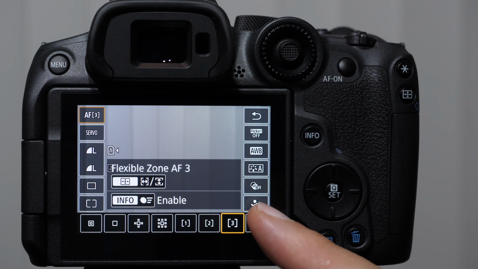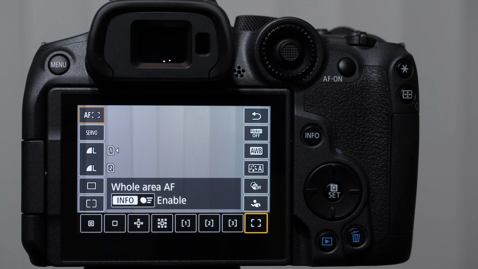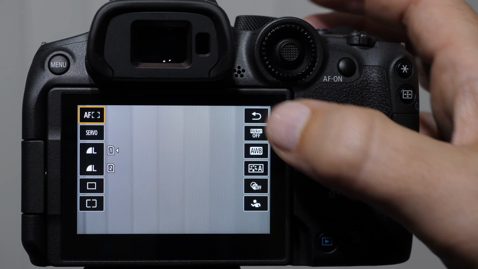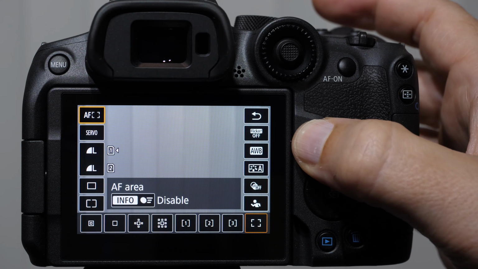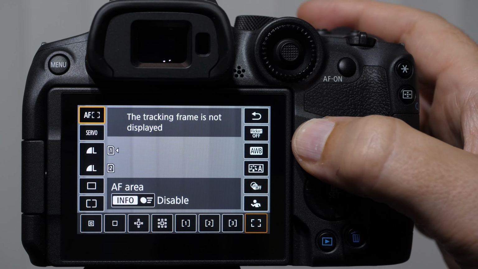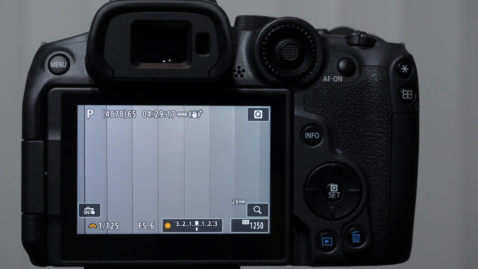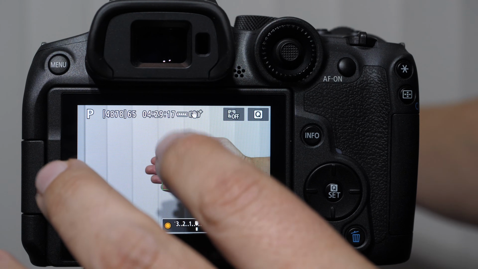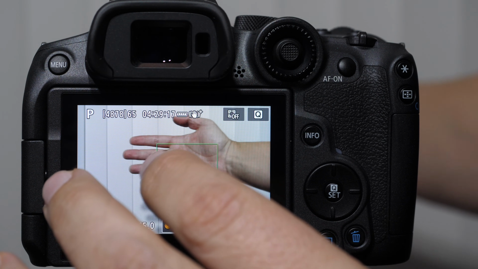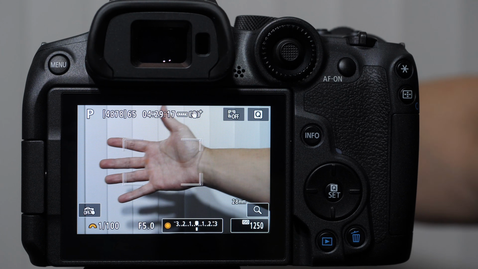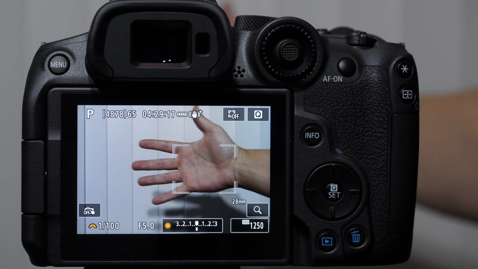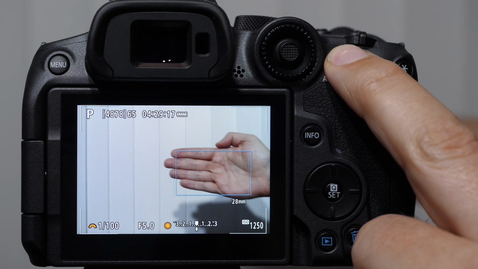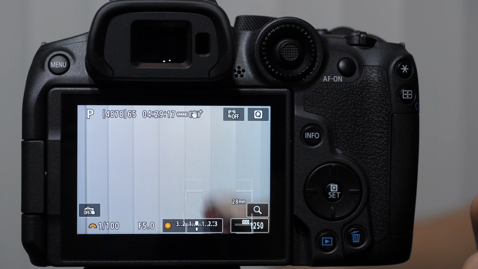So this last guy over here, in terms of the clusters, this is the whole area autofocus, and the info button will determine whether the tracking box is enabled or disabled. Now, if it's disabled, you're not going to be able to see it. So we want this on enable. And the idea of this is that if you have a subject in here and you tap on it, it will track that subject, right? So we can engage the focusing. And the idea is that the camera will follow this wherever you go.